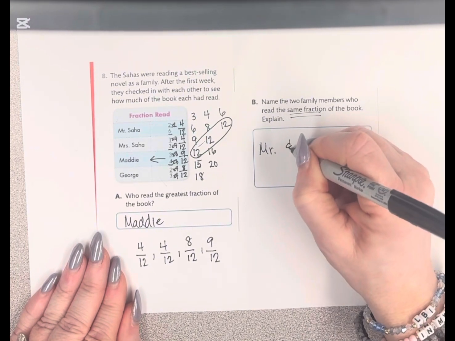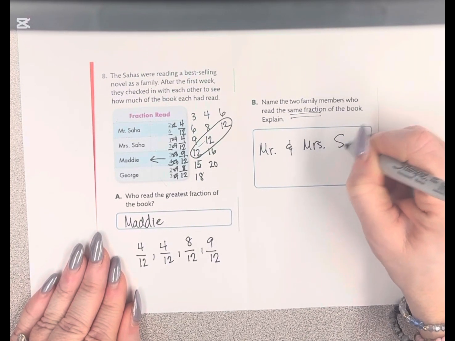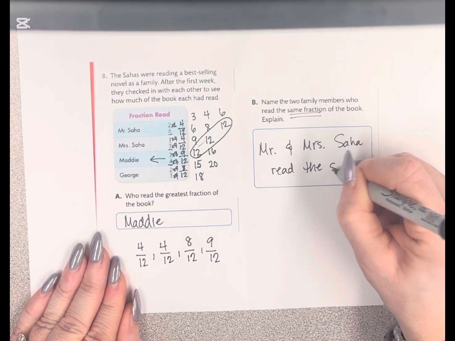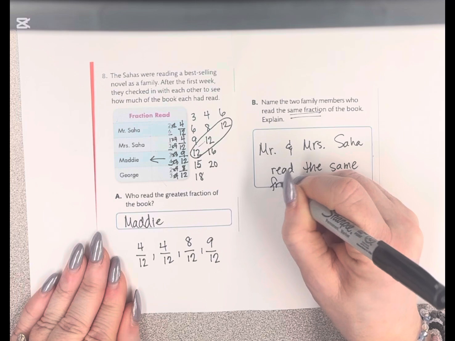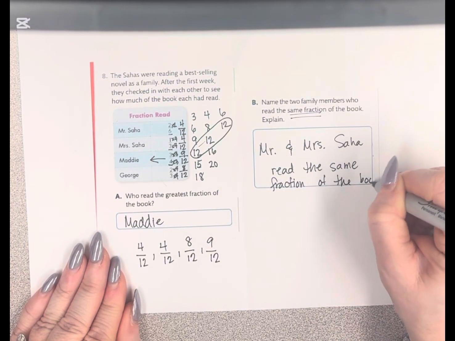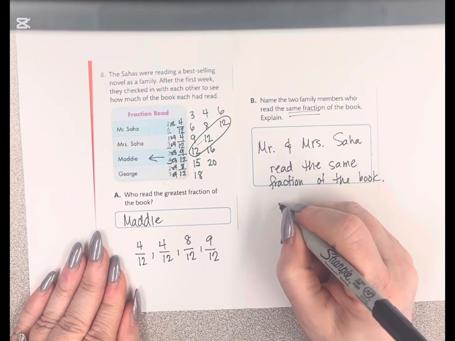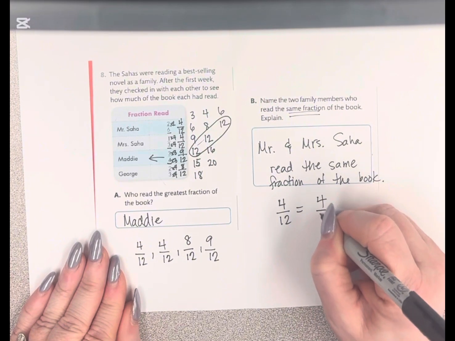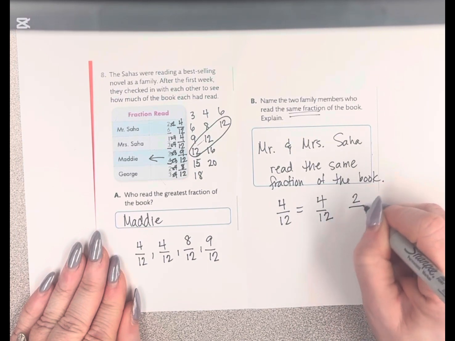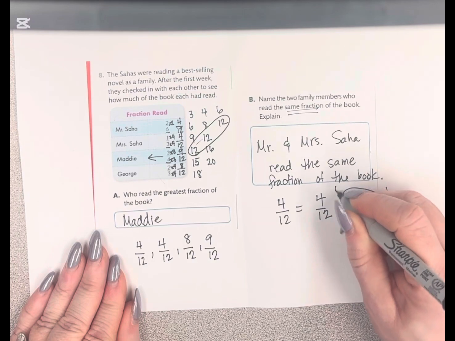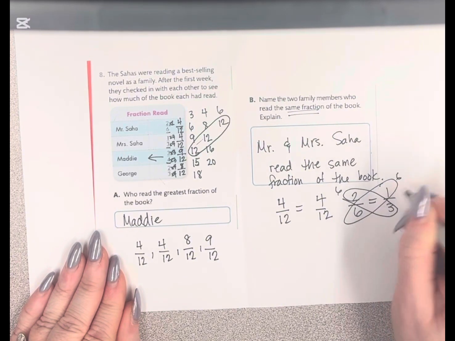So Mr. and Mrs. Saha read the same fraction of the book, because we know that 4/12 is equal to 4/12. We also know that 2/6 is equal to 1/3, and we just proved it. Let's move on to number 9.